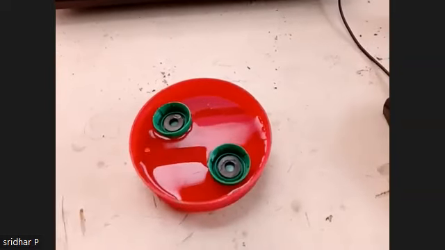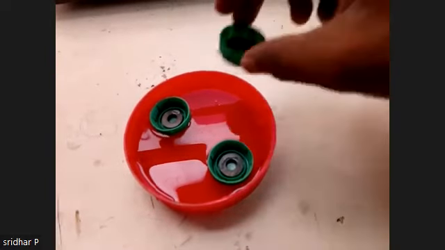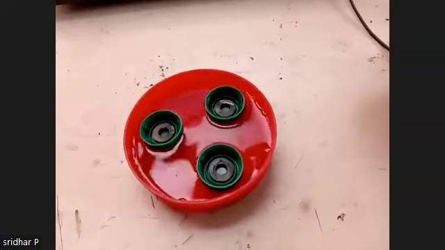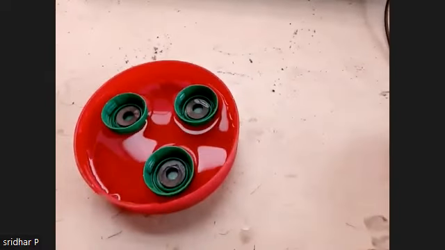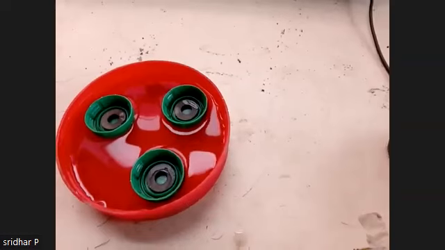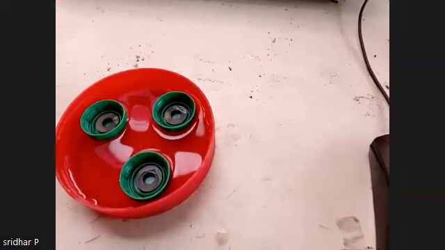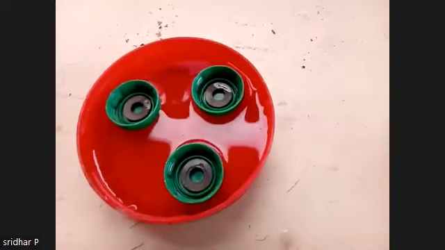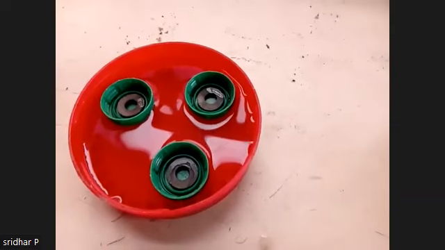Okay. See how automatically they get arranged. So now 2 points is a line and 3 points is a triangle. Then what happens if I introduce one more magnet? What might happen if I introduce one more magnet here? It will be a square or rectangle.